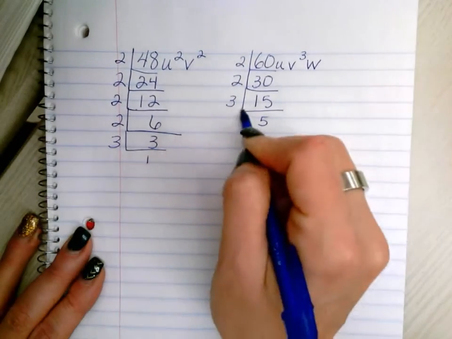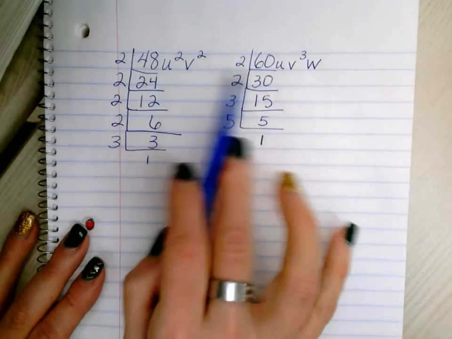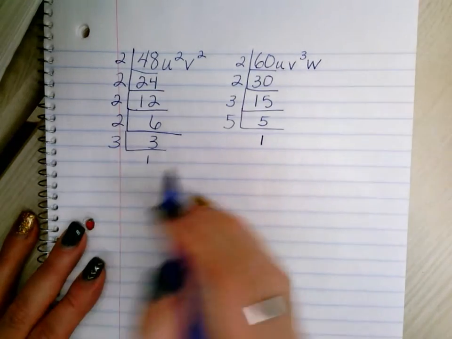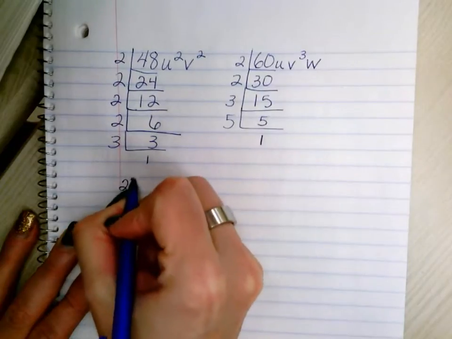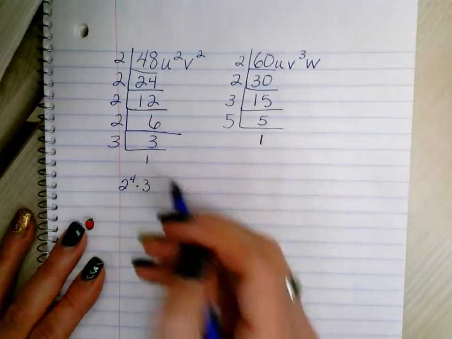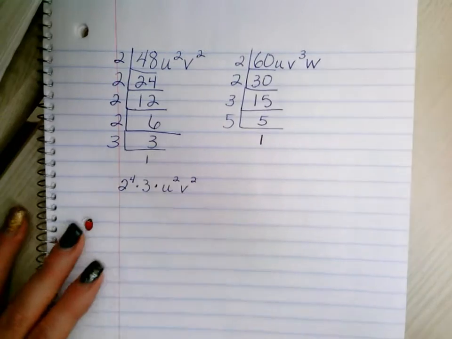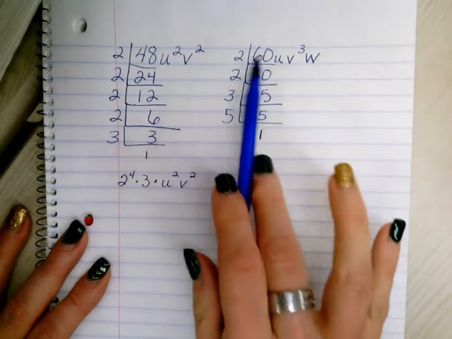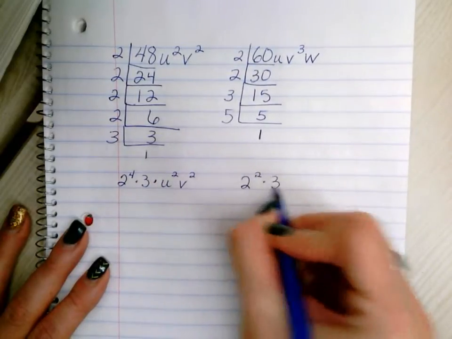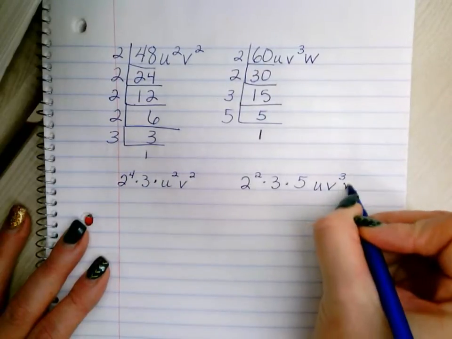3 and 1. 5 and 1. Okay, so the numeric, the constant portion, the coefficient, of these are prime factored with 2 to the 4th times 3. And I'm just going to bring these down, u squared, v squared, as they sit. And I'll explain that in a minute. For this item here, we've got 2 squared, 3, 5, u, v cubed, w.